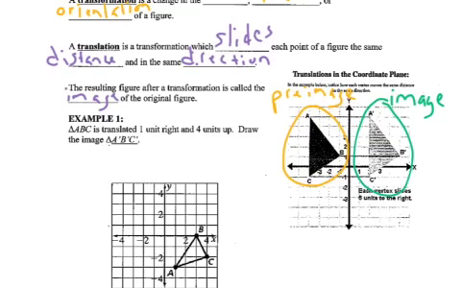And to denote this is the one after the translation, you see these little marks beside the letters. They denote that as a prime. So I would call this A prime, B prime, C prime. So anytime you have this little prime symbol, that means that this is the object after the translation.